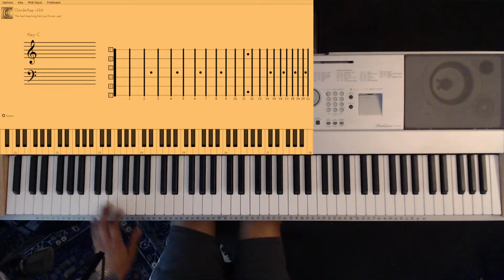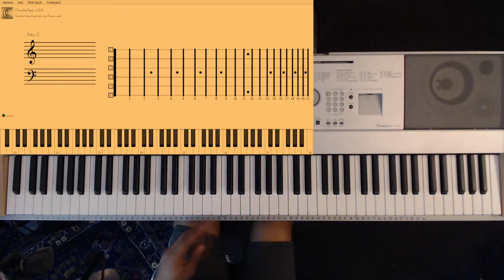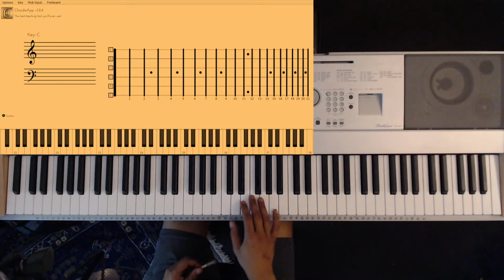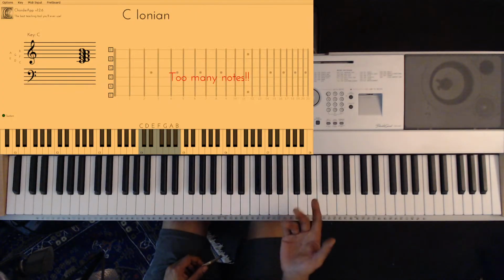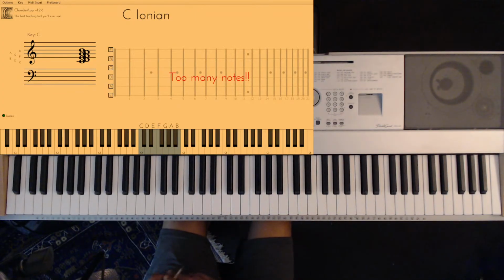Yeah, I kind of slipped off the key. What's interesting about the Lydian mode? Well, the one interval that's stepping out is when we compare it to C major, or the Ionian mode.